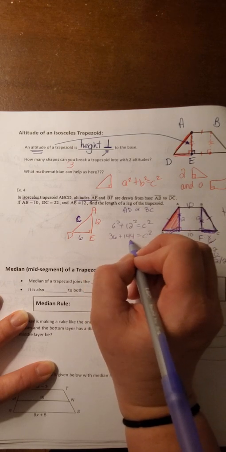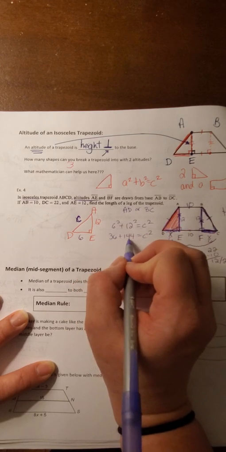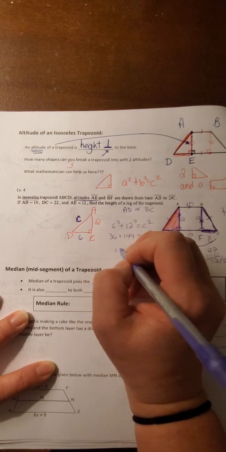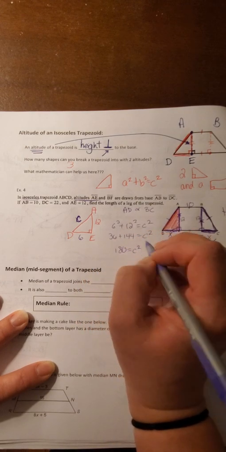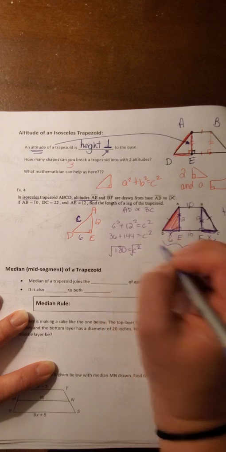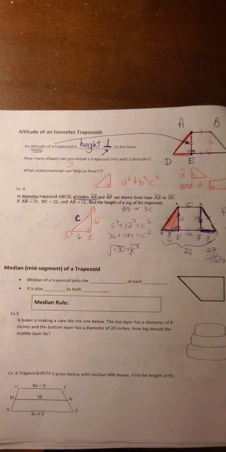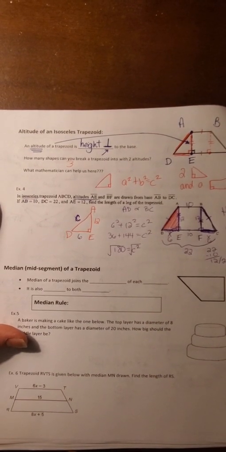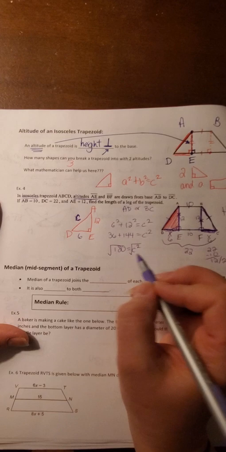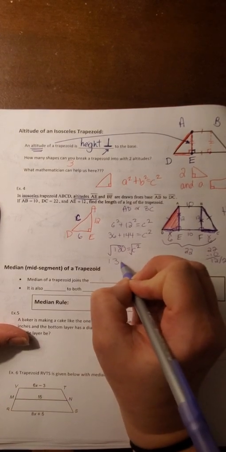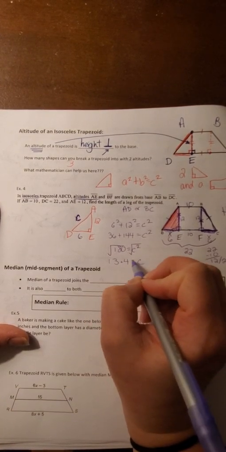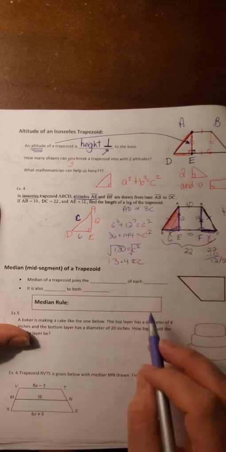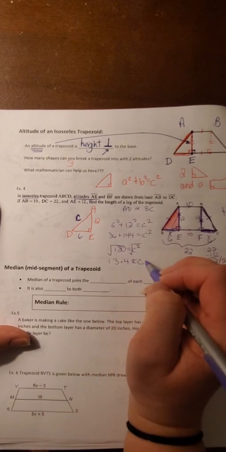And that adds to 180, I believe. Now when we take the square root of both sides, we're going to use a calculator. And the square root of 180 gives us approximately 13.4. Now that's an estimate, so I'm going to go back and put the squiggles in.